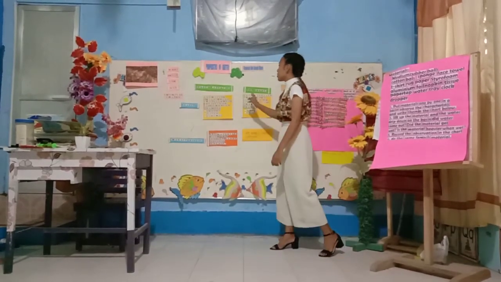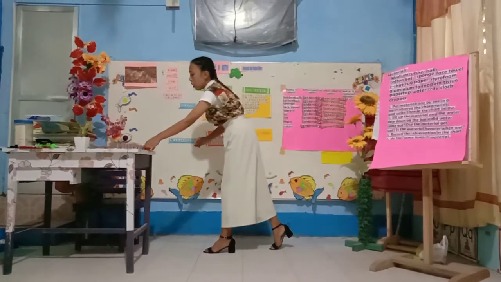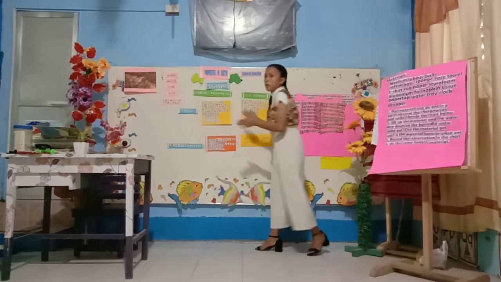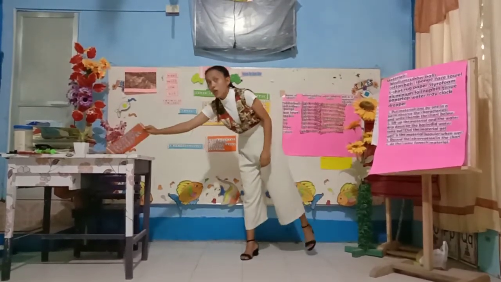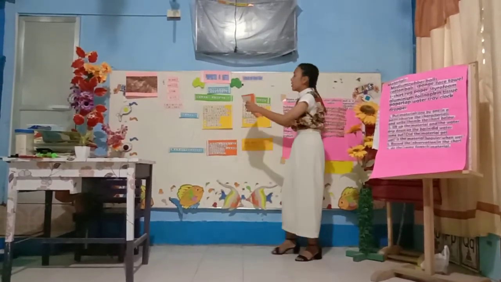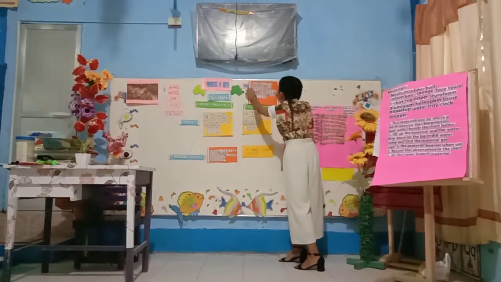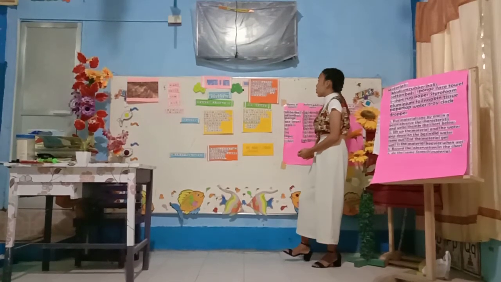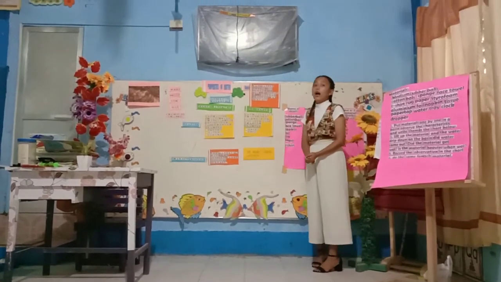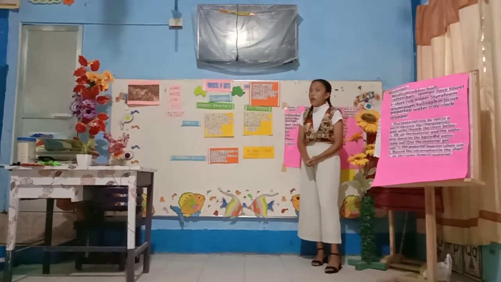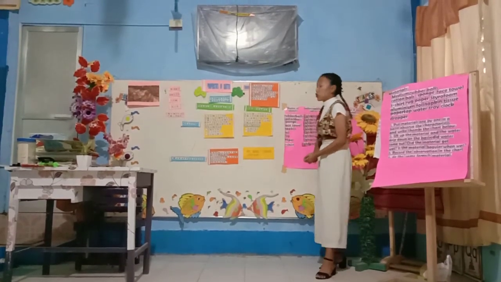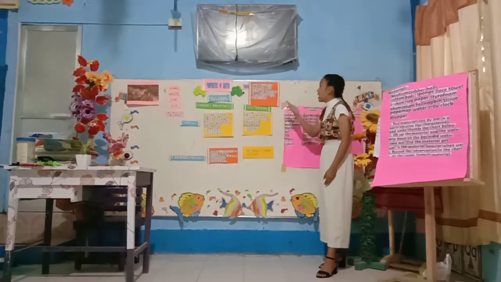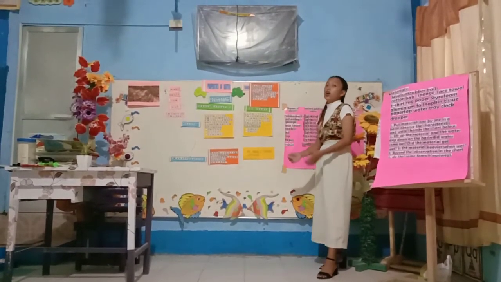So, these two are types of what? Absorbing materials. When we say absorbing materials, what is it? Absorbing materials are materials that take in something such as liquid in a natural, gradual way through their surfaces. So, again, what are absorbing materials?